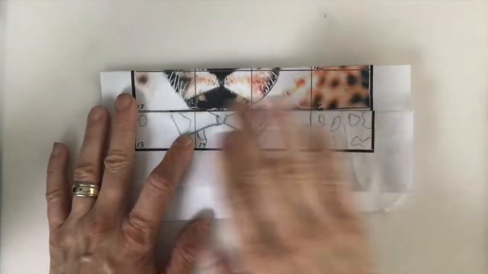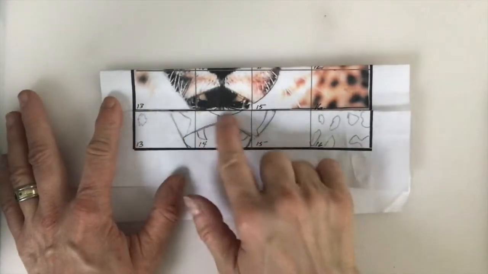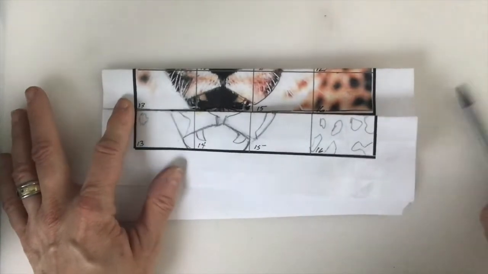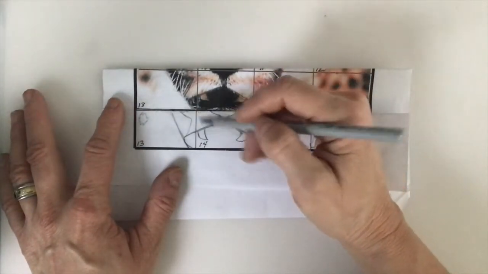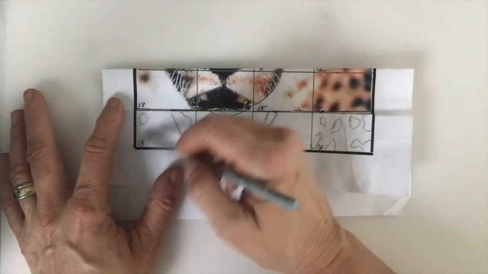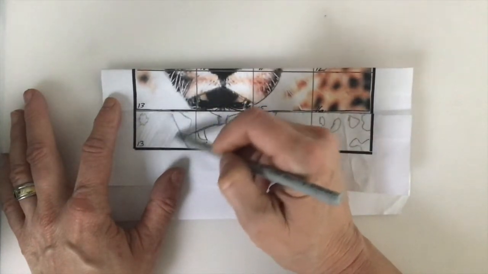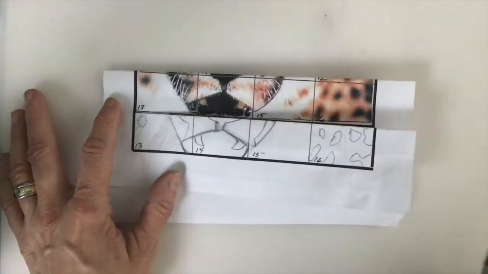We are at the last row now. This should be pretty quick. There's a lot of detail here in the mouth, but we'll get to that. Let's start right over here. Again, is there a lot of color? No, not until we get to this corner right here. But right now, I'm just going to lightly put some gray, just a light pale gray.